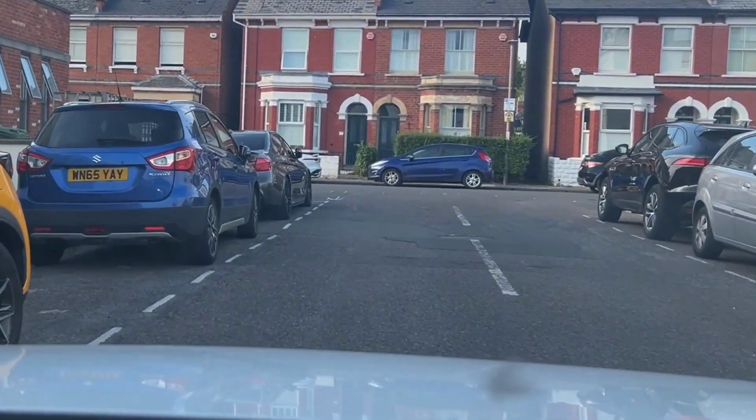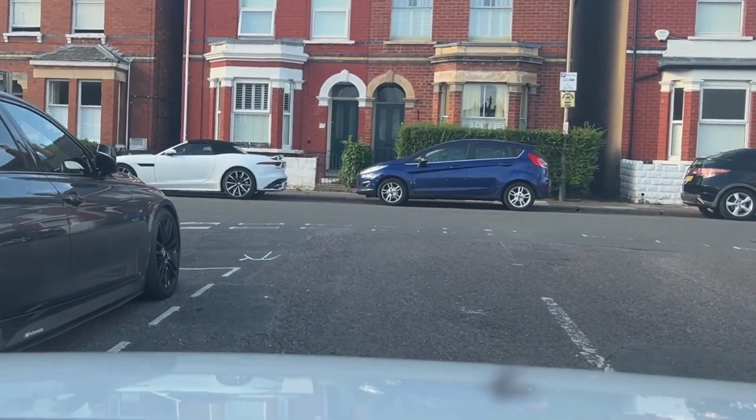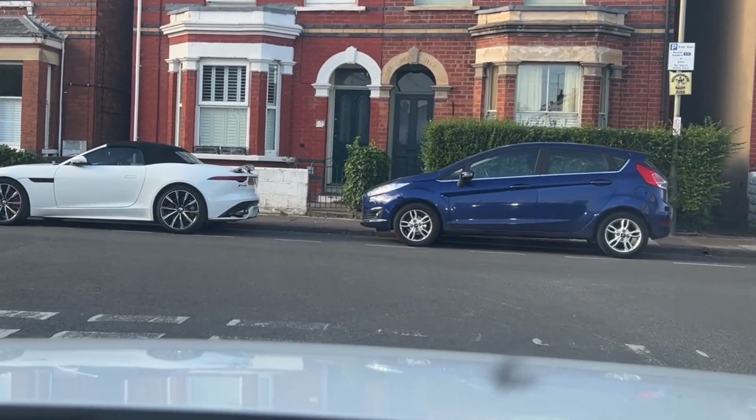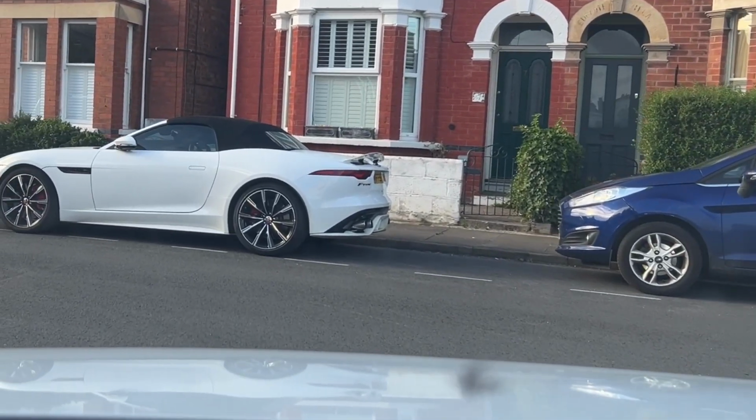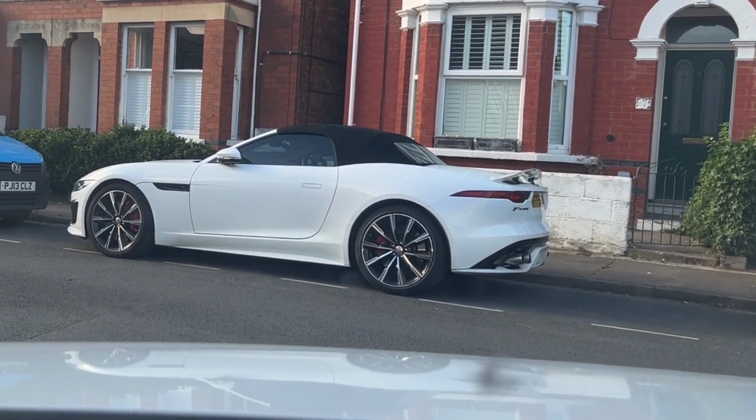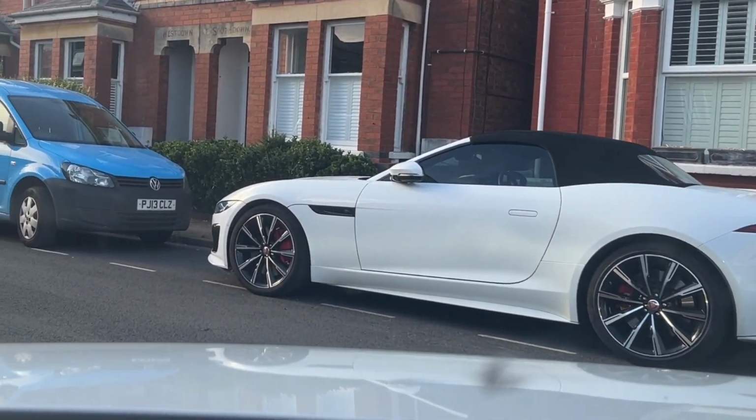Whatever that white thing on the floor is, what is that white thing? Nothing to worry about, okay. Good. We need to be careful what we drive over, don't we? Checking, creeping.